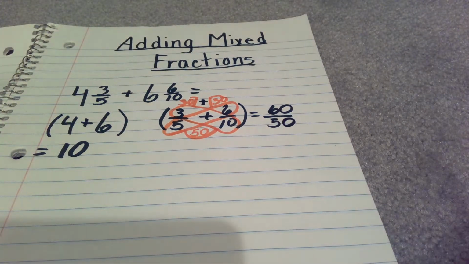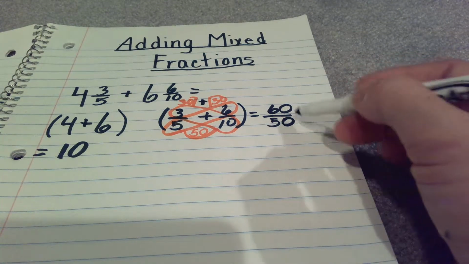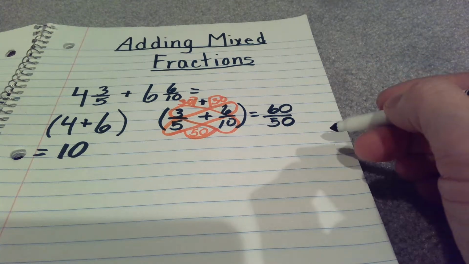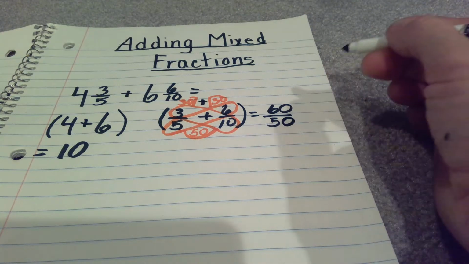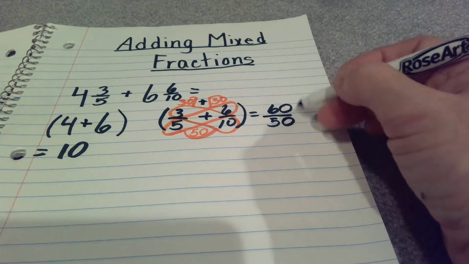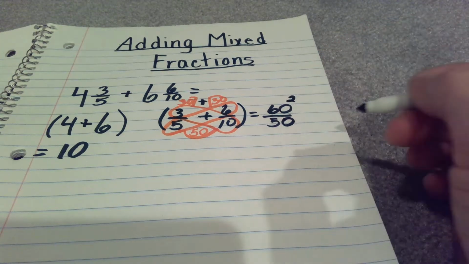And as fifth graders, we know that we need to reduce any fraction that we have. So I'm looking at 60 and 50, and I need to think of a number that they both have in common. Well, I know they end in zeros, so they are both even, and I could divide by 2, because they both will have 2 in common.